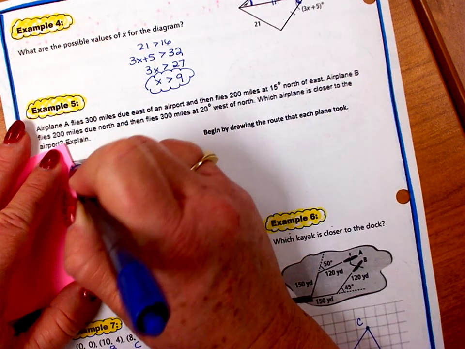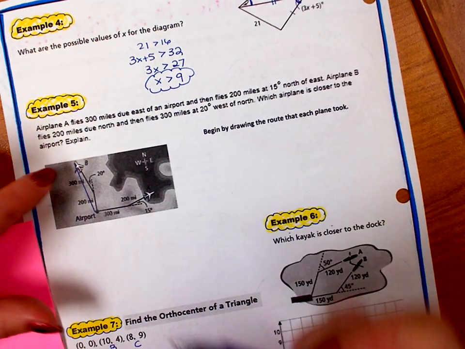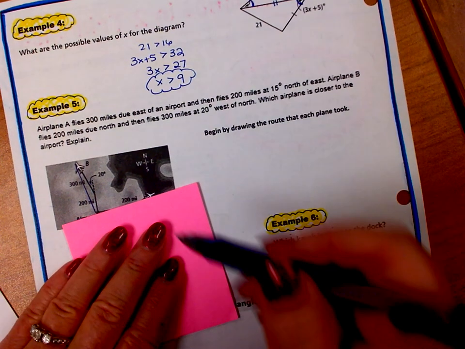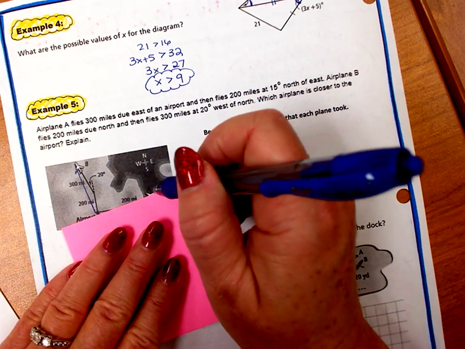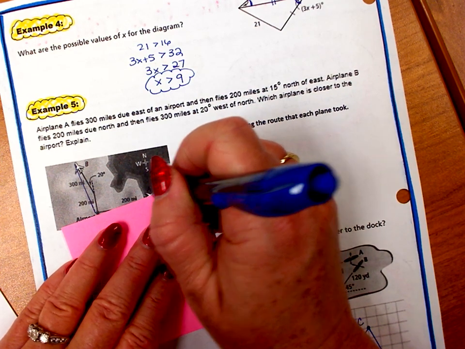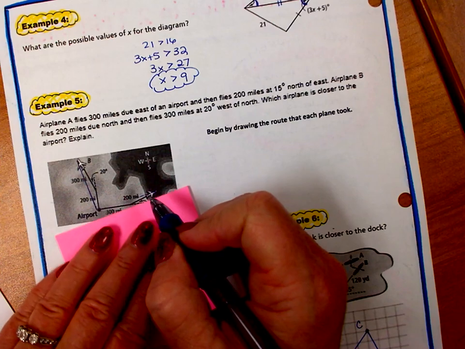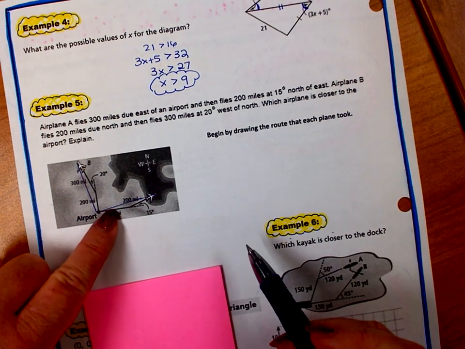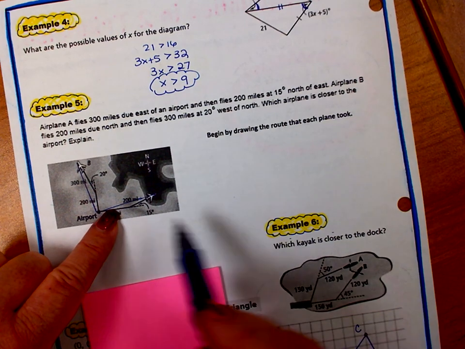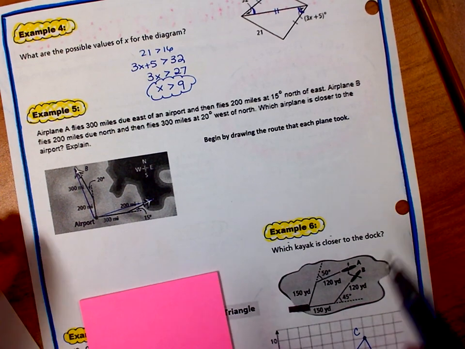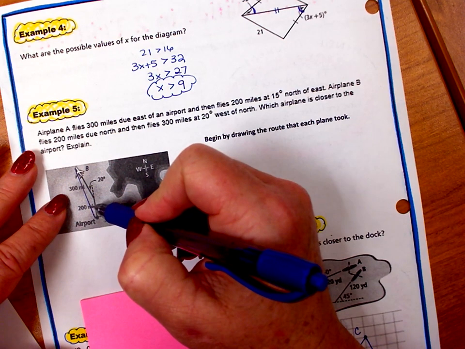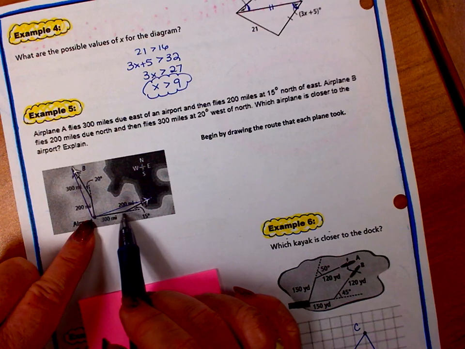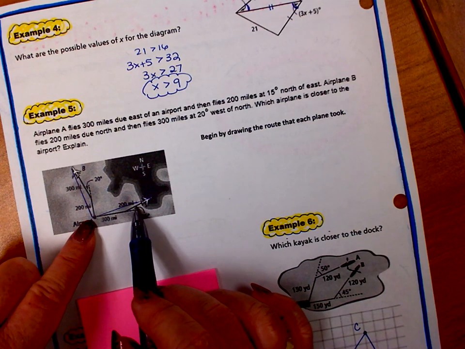Okay, so this is the shortest distance to the airport for plane B, and this is the shortest distance to the airport for plane A. All right, let's start with plane A. Okay, so plane A was going straight this way and then veered.